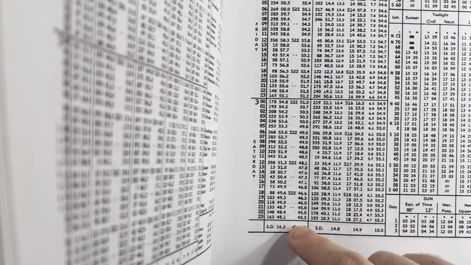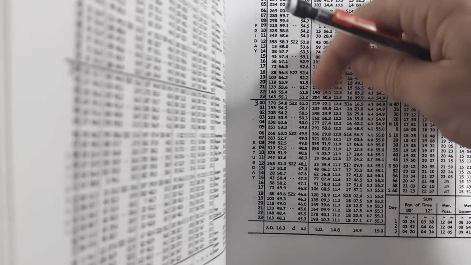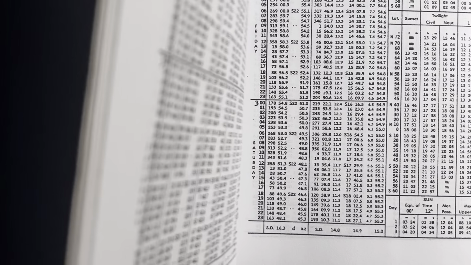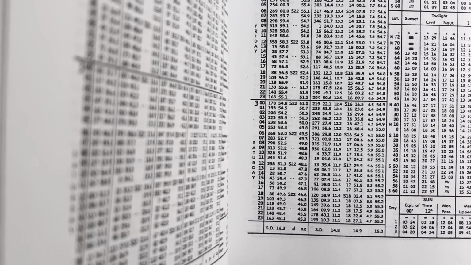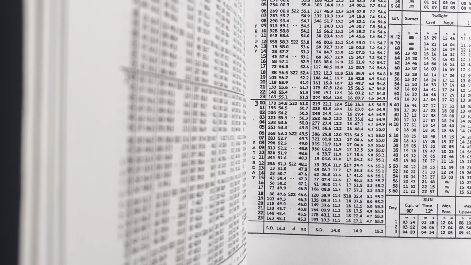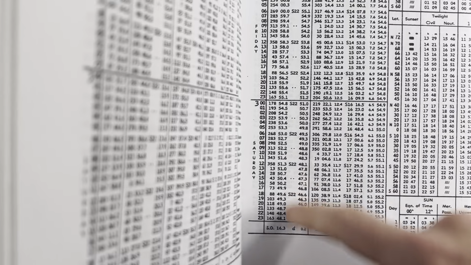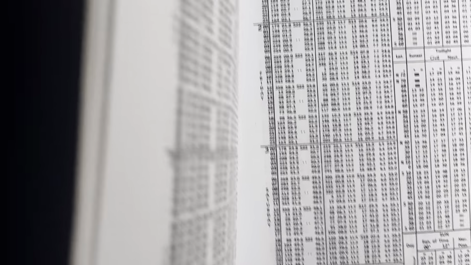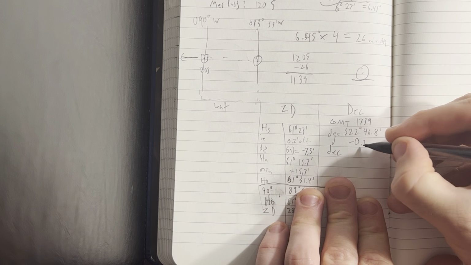Then, because it's the sun, we have to look at the little d value. 0.2. Is this increasing or decreasing? Without even looking at this, I can tell you right now it's decreasing because the winter solstice is in December. So if it's January, it's after the winter solstice. The sun is coming towards the equator, so the declination is going down. So little d is minus 0.2.